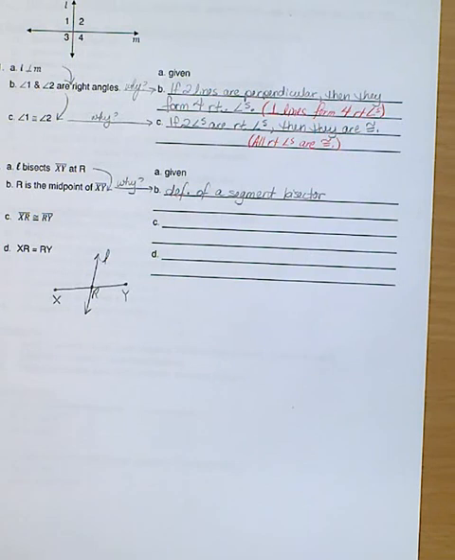If a line bisects a segment, then the point is a midpoint. That's what that sentence would have looked like.